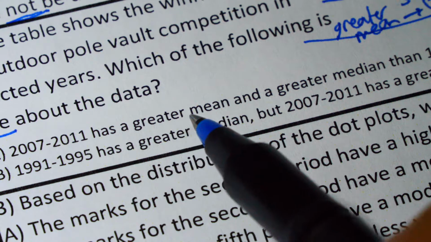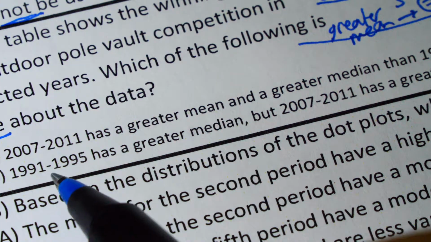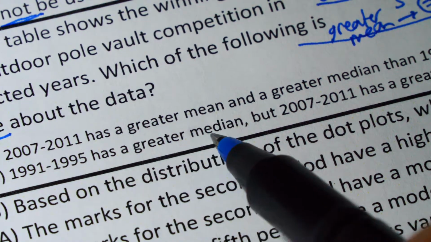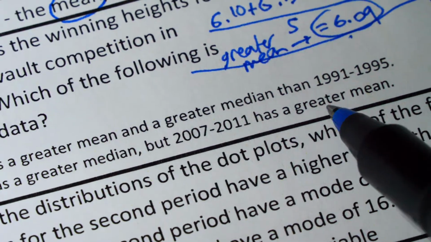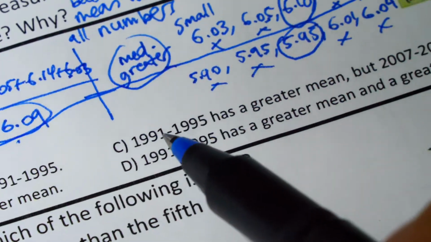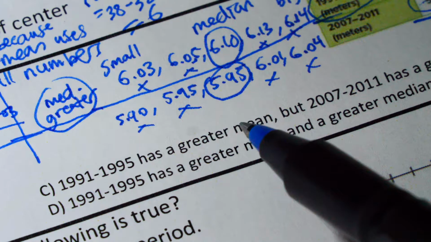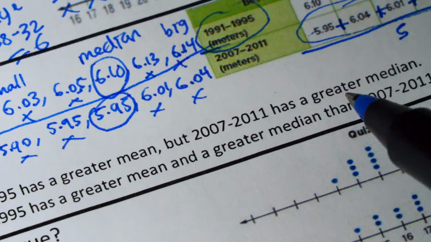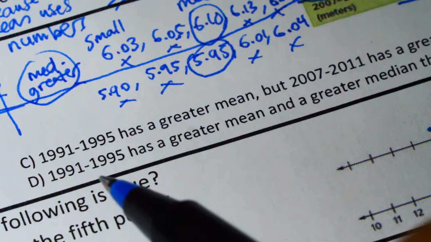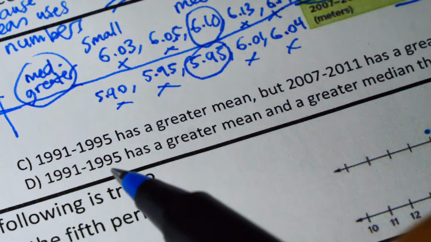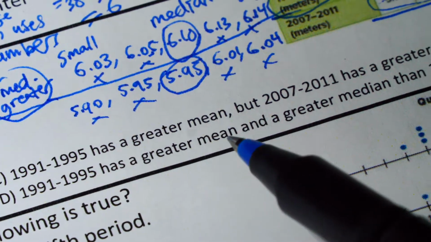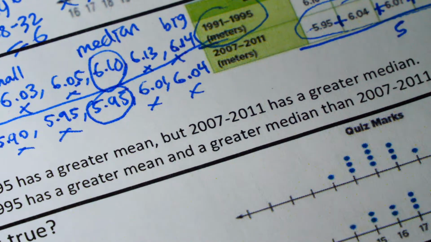2007 to 2011 has a greater mean? No. 1991 to 1995 has a greater median, but this one has a greater mean? No. 1991 to 1995 has a greater mean, but 2007 has a greater median? No. 1991 to 1995 has a greater mean and a greater median. This is correct. D is correct.